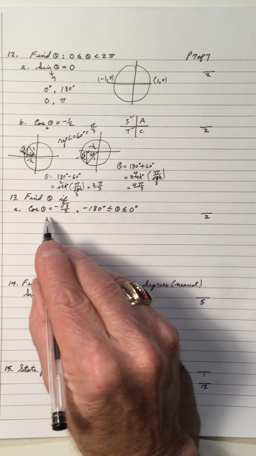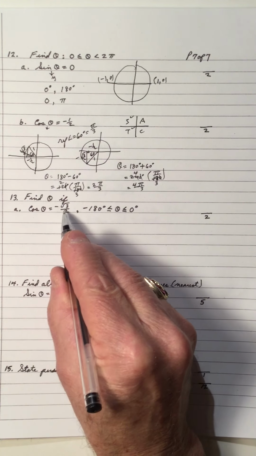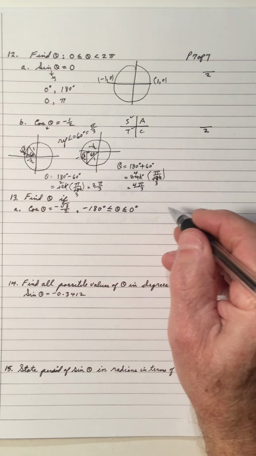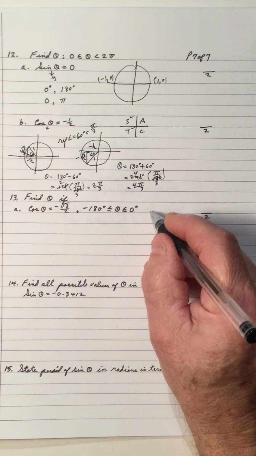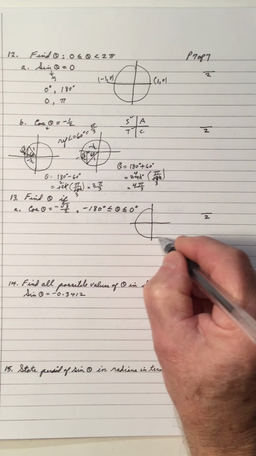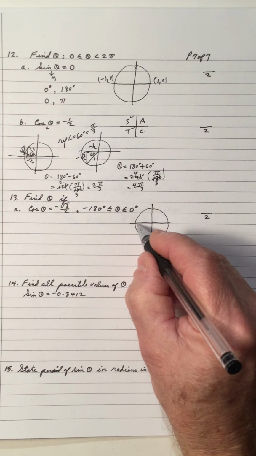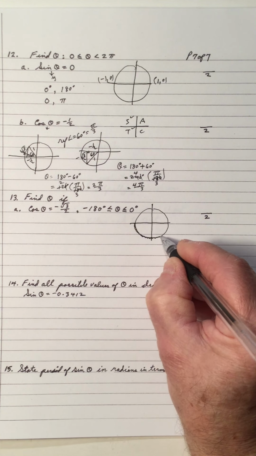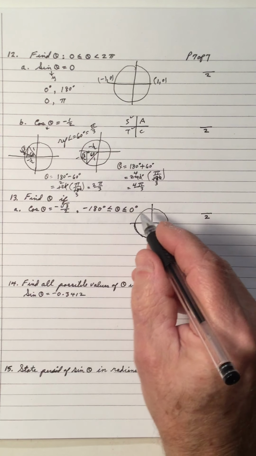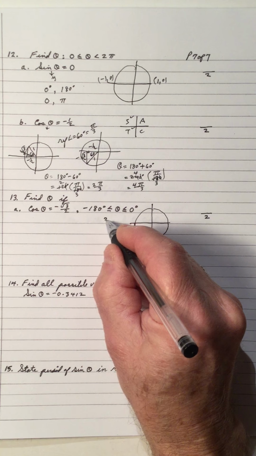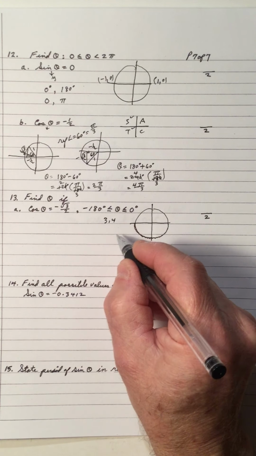And find theta if cos is a negative root 3 over 2, but now we have to go between negative 180 and 0. It's telling us that here's a circle, I have to look at the answer from negative 180, which is here, to here. So that means I'm in quadrants 3 and 4.